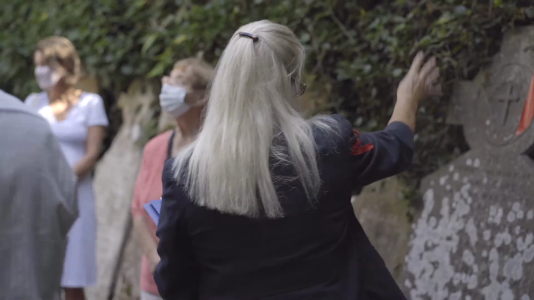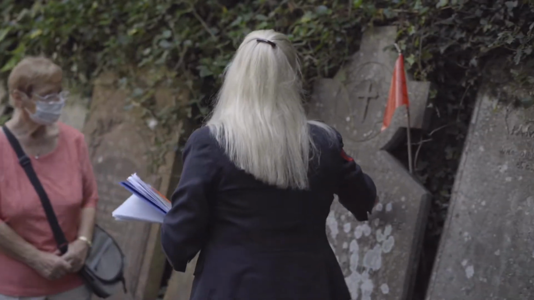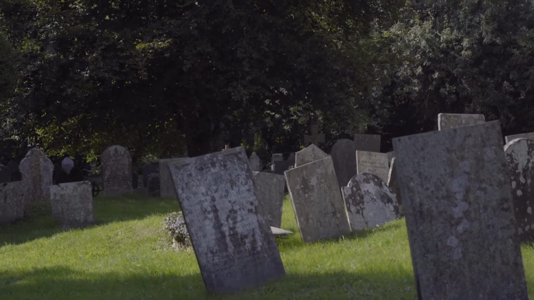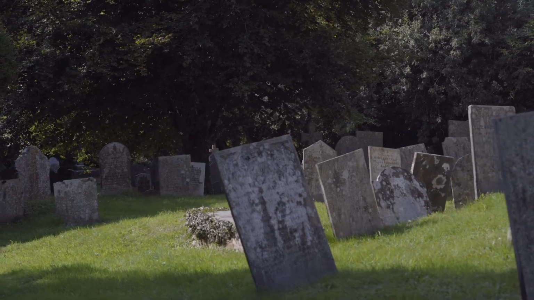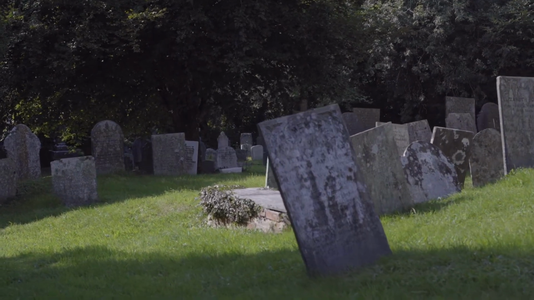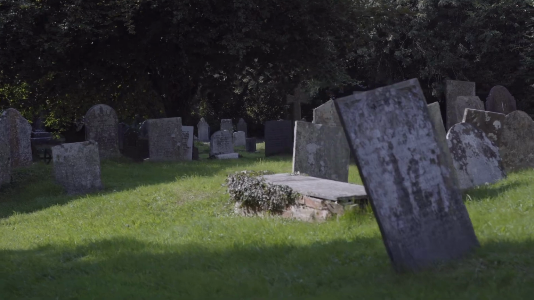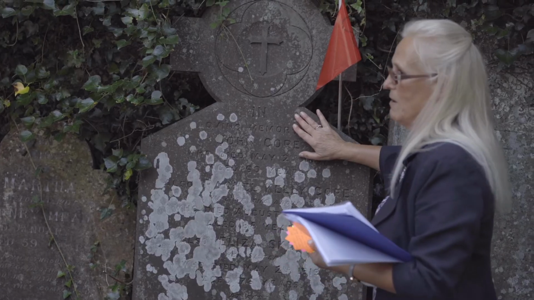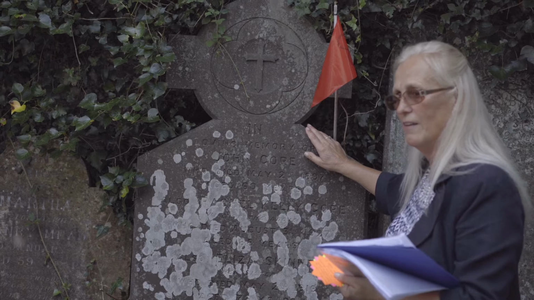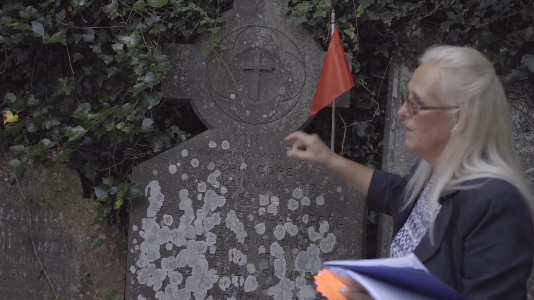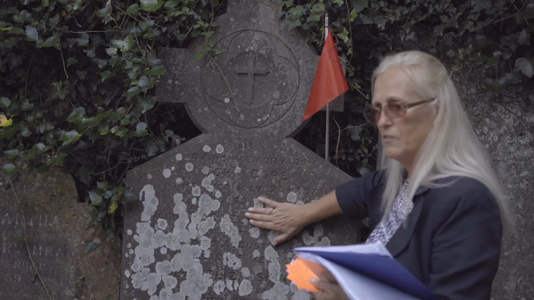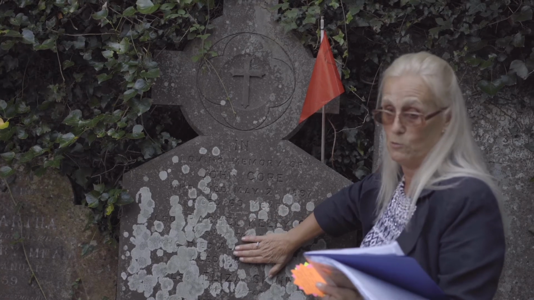Right, so the first one we're going to have a quick look at is John Gore, and he's the father of Mary Jane Passmore, the last memorial we looked at on the wall. He was also a blacksmith, but the unusual thing about him is he was the 7th son of the elder John Gore, and if you were the 7th son, everybody believed you had special powers.